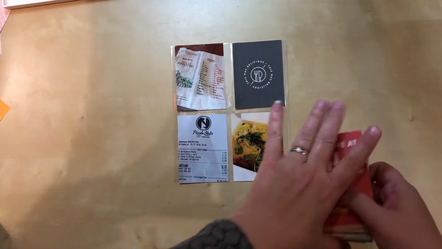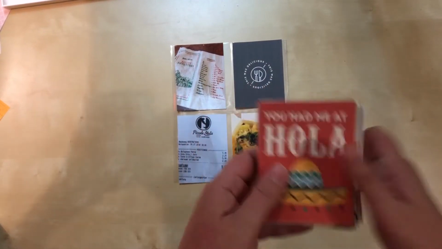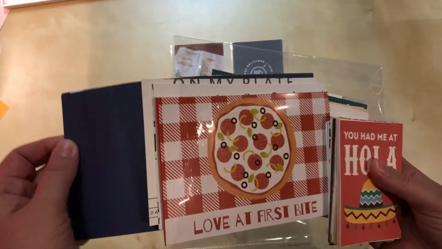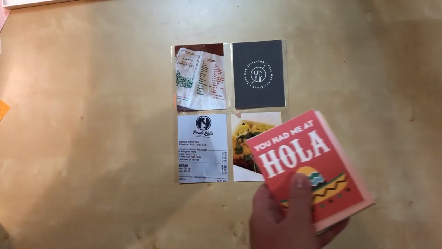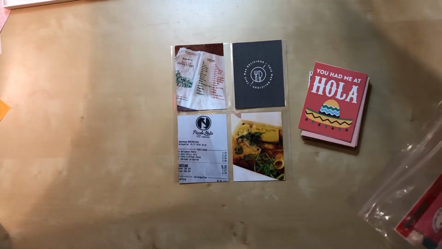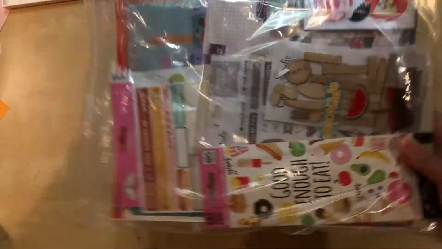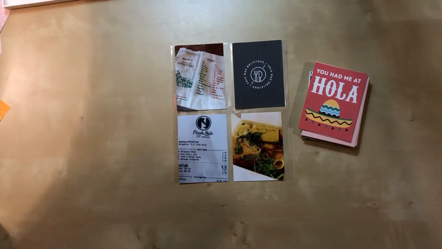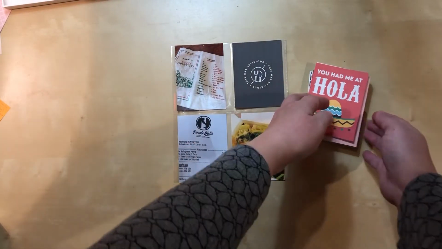So I have pulled out my 3x4 cards that are all food related. I store them together. So here are my 4x6s. I also have some TN things that are specific to food. So I try to keep those all together for when I need them. And so I have my filler cards, and then I also grabbed my bag of embellishments, stickers and ephemera, things like that that are also food related. So I have it all together, so I just really need to go through here and find something that's going to work.